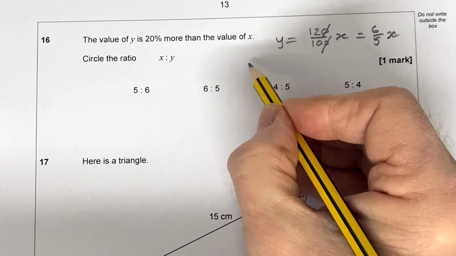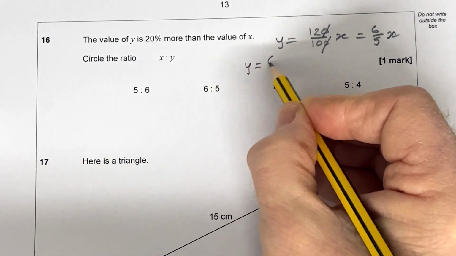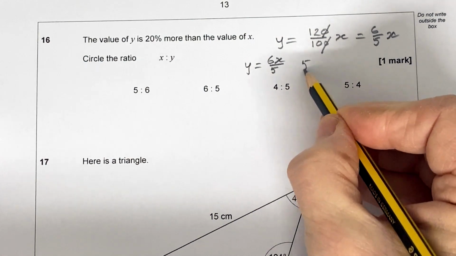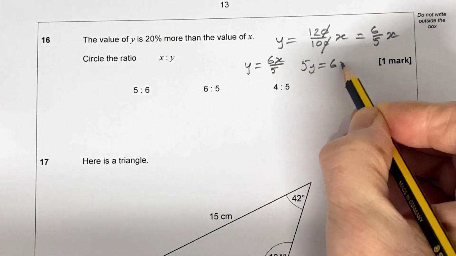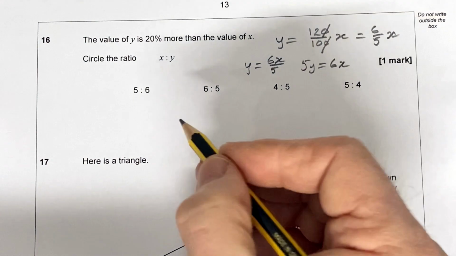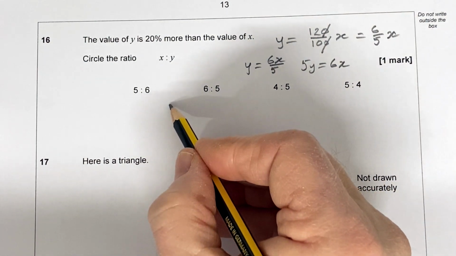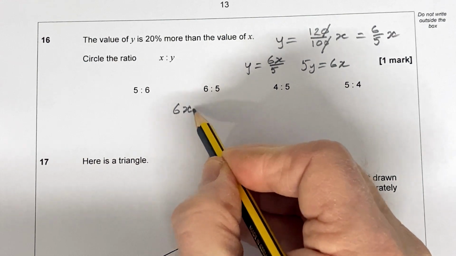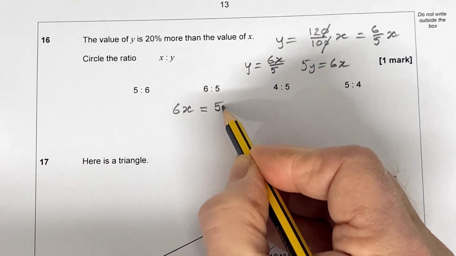That means that y is 6x over 5. Multiply across, 5y equals 6x. They haven't left us much space here. I'm going to write it down here now. So they want the ratio x to y. So I'm going to write 6x equals 5y.